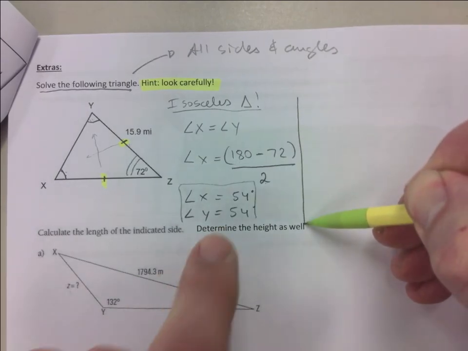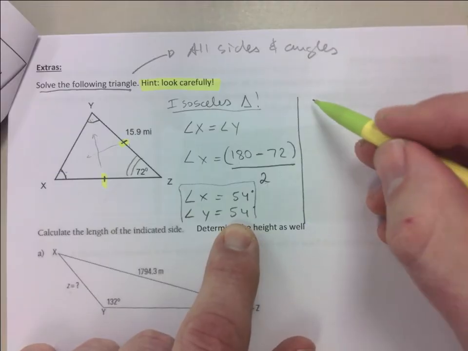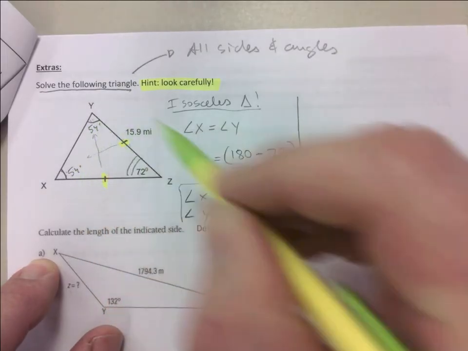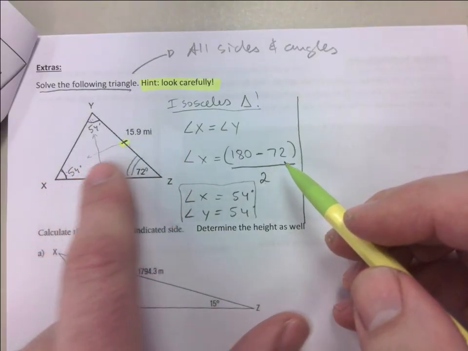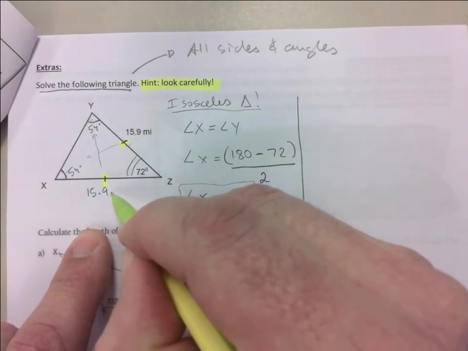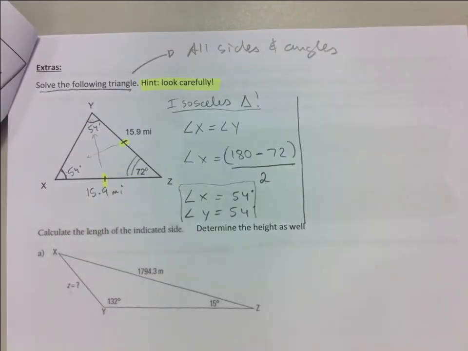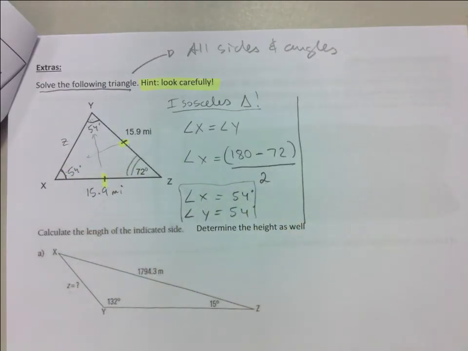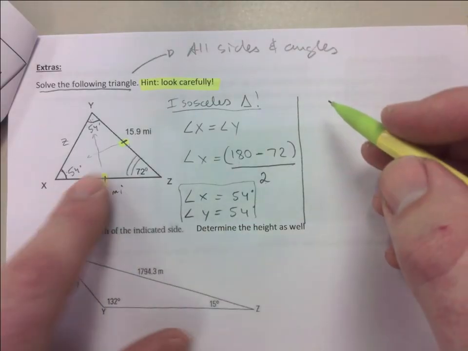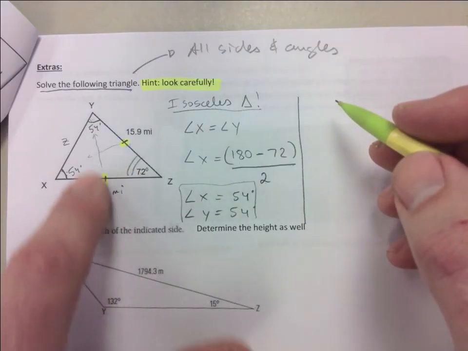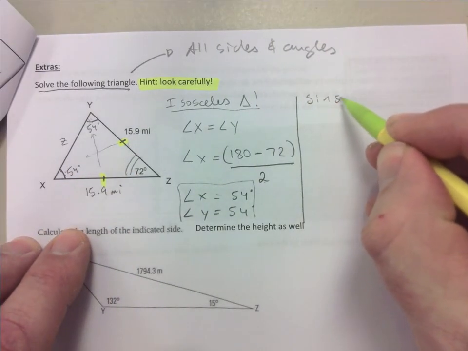So I've got the angles. All three angles are known. Now this is 54, this is 54. Now you have a pair, correct? If this is 15.9, I also know that this is 15.9. So I really just have to solve for one more side, which is side Z. That's it. So isosceles triangles are a lot easier than all the other ones, in my opinion. Okay. Do you have a pair? Yeah. Which pair? This one or this one? Which one should we use? I'm just joking. It's the same, right?